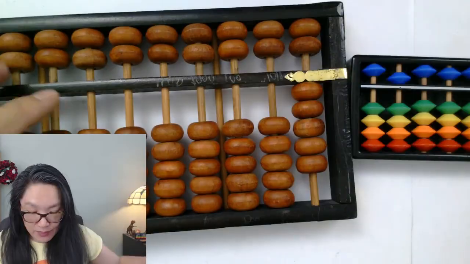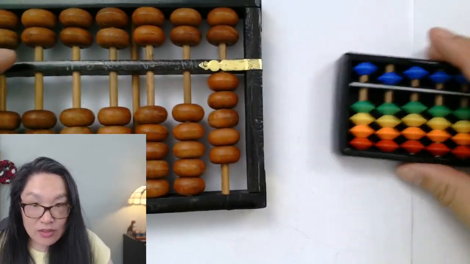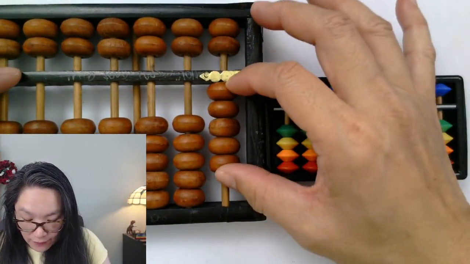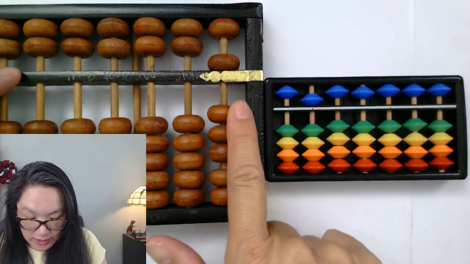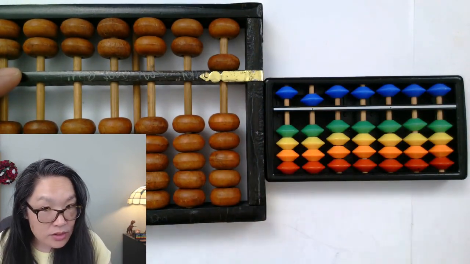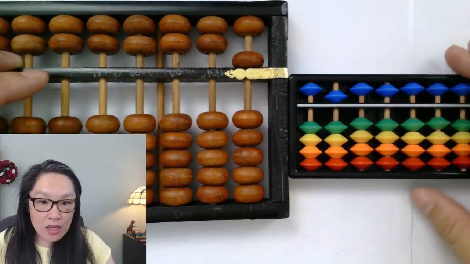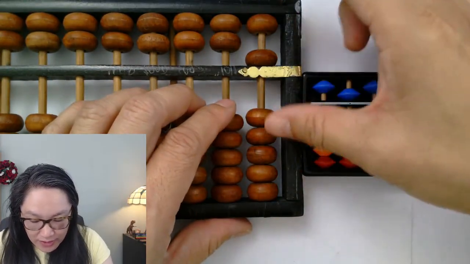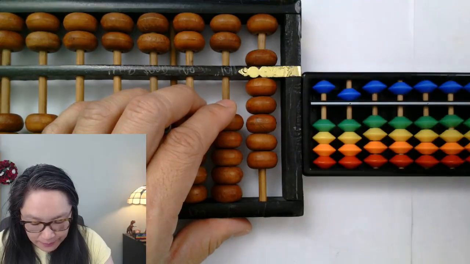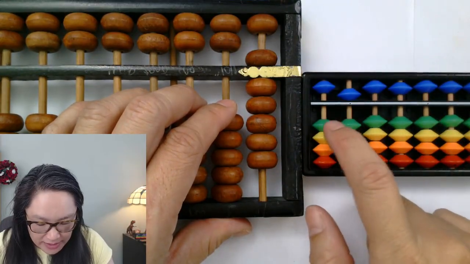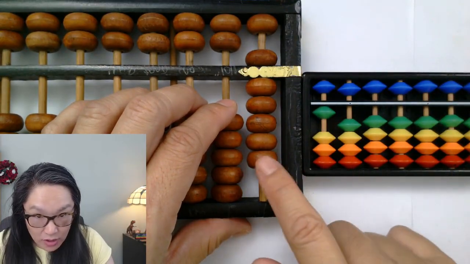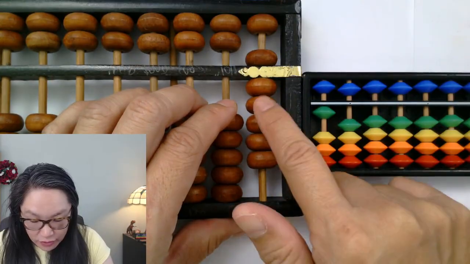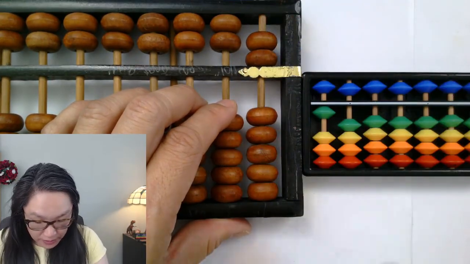Now what's going to happen is in the Chinese abacus, we have to do an exchange, because we have 5 here. But we don't need to do this on the Japanese abacus. On the Japanese abacus, we just move that as that's a 5. So then we count 6, 7, 8, 9, 10. On the Japanese abacus, this is 10. However, because we have the 5 here, we have to do an exchange. There's my exchange.